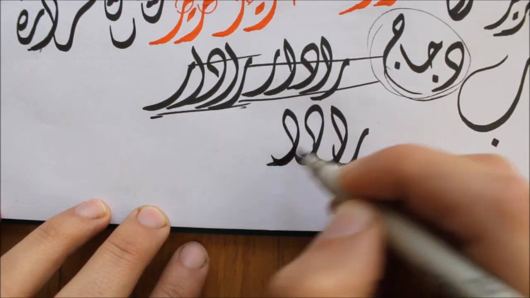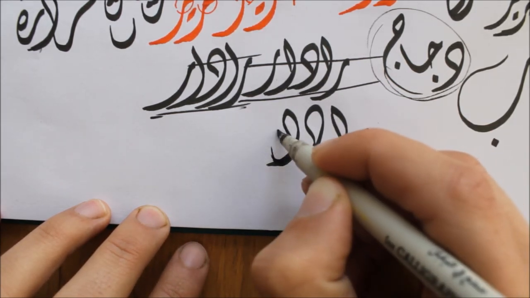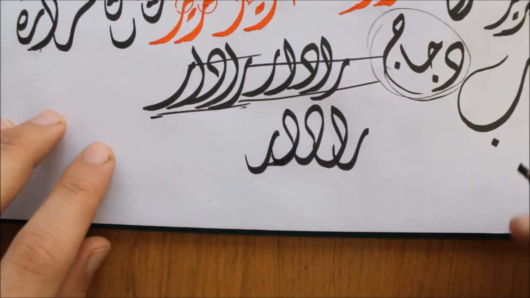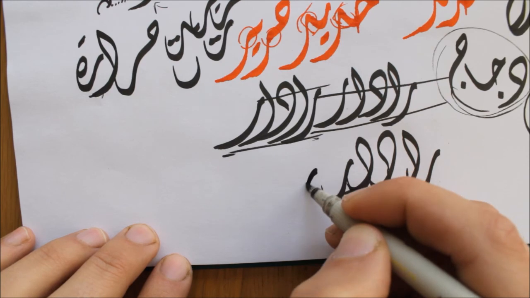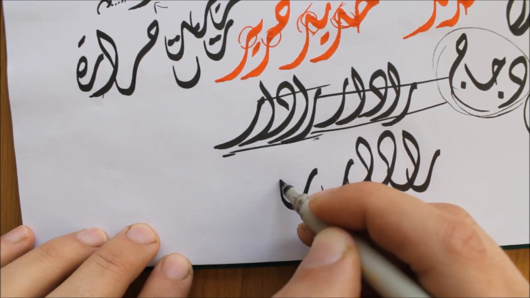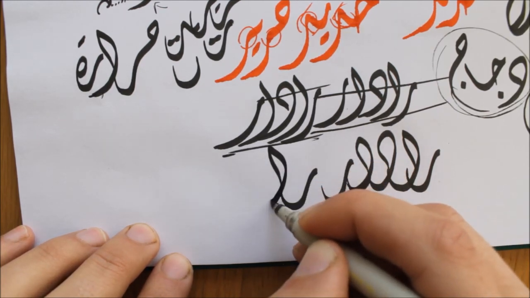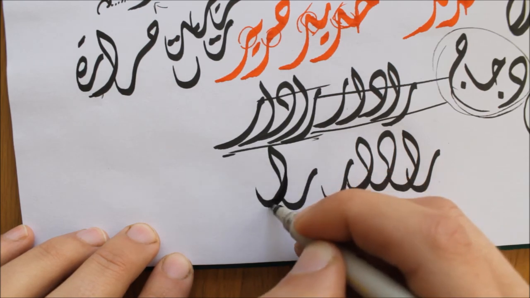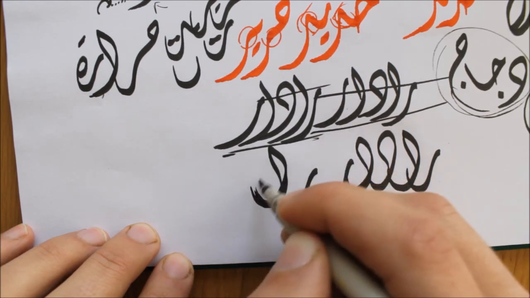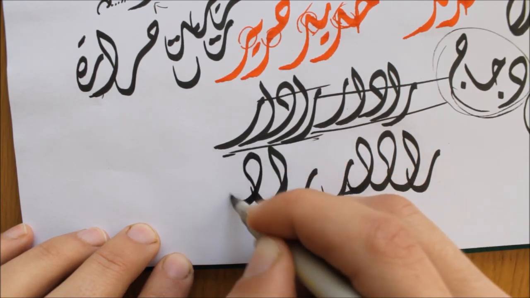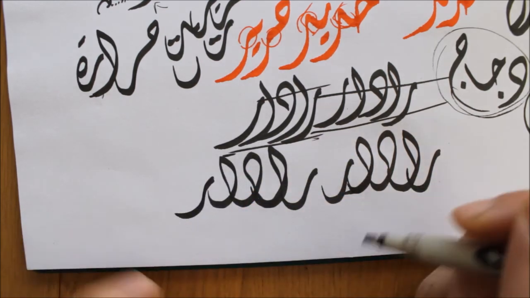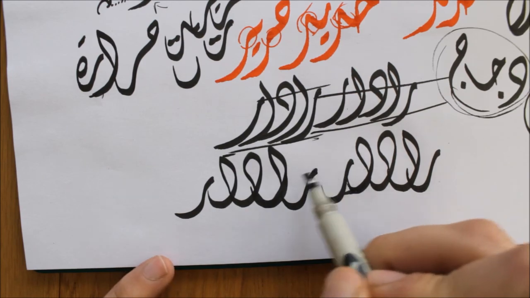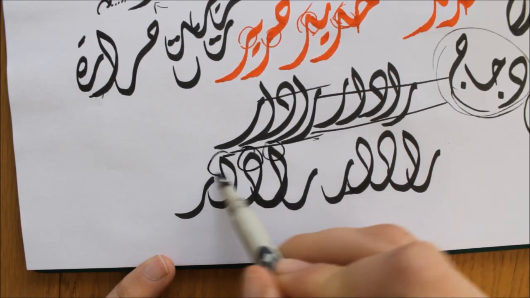And connects to, this is the Alif, then the Ra comes over here. So this is also a way of using it to just connect the letters together. But of course you had to make it clear that this is an Alif and this is a Dal and this is an Alif.